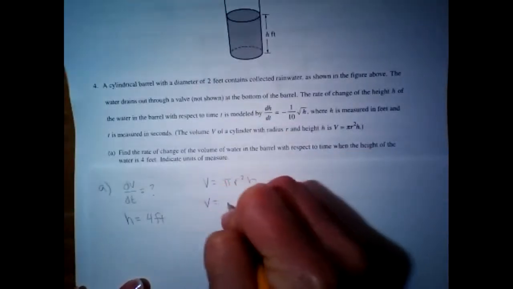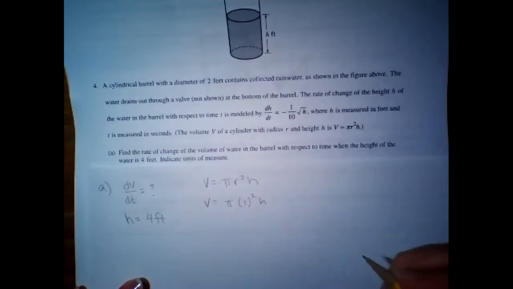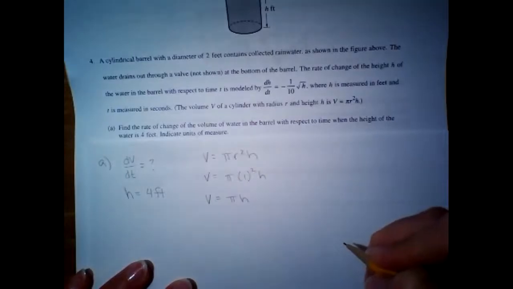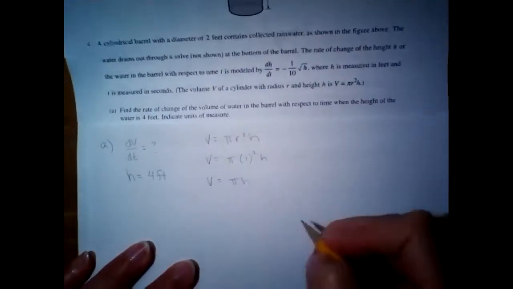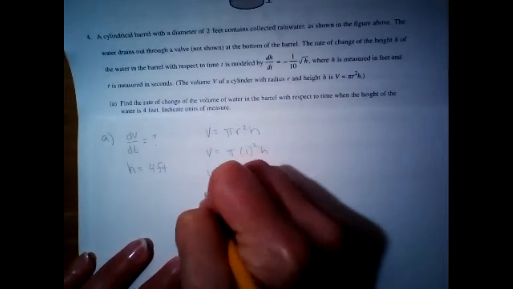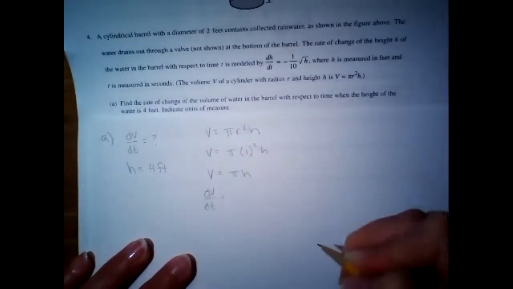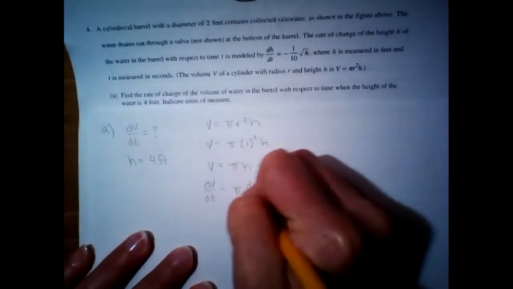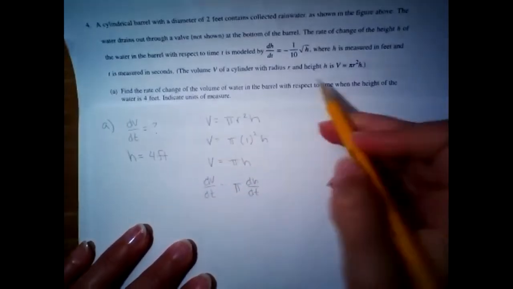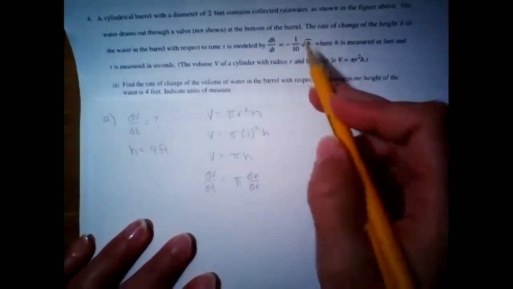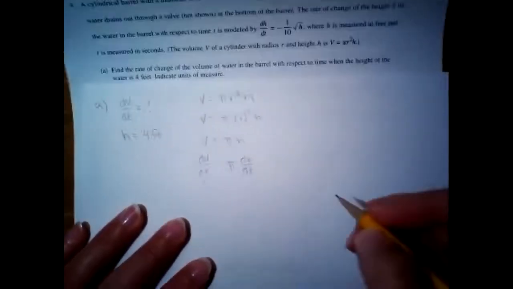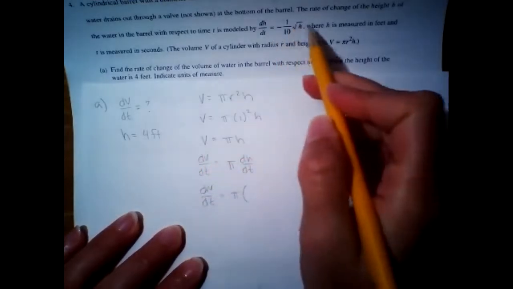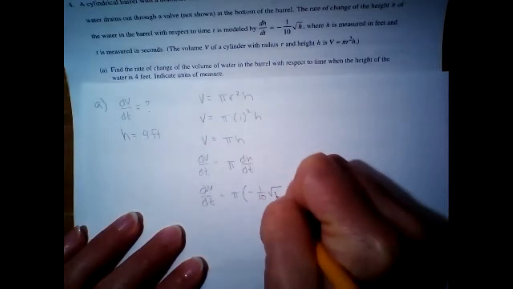Now, if you plug in 1 for r, 1 squared is just 1. That's not going to change anything. So our volume is just pi h. So right away, that simplifies this greatly. And then we're going to do the derivative with respect to time. Every variable is with respect to time. So dV/dt equals, and then this derivative would be pi dh/dt. And they give us a formula for dh/dt. It's right here. So I'm going to plug this in for dh/dt. So this will be pi times -1/10 square root of h.